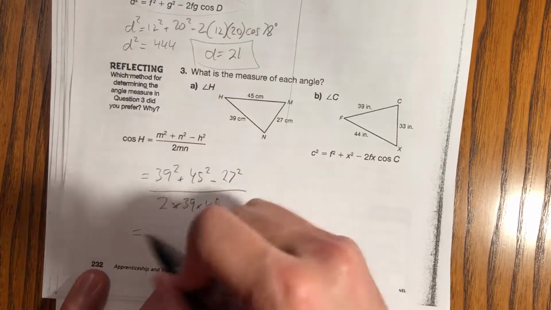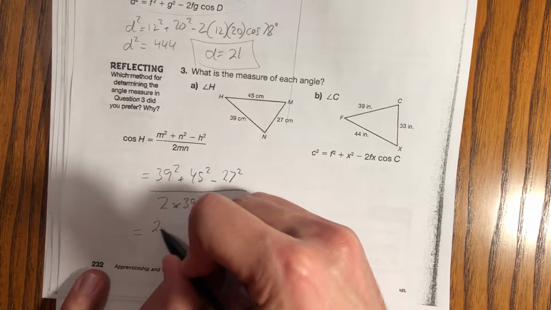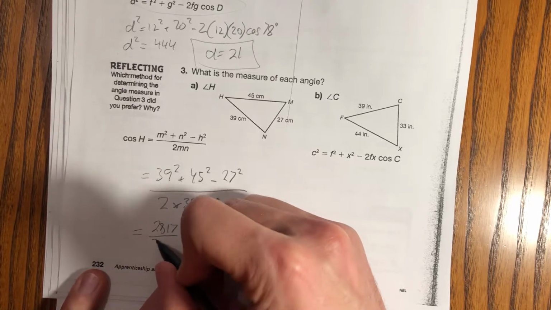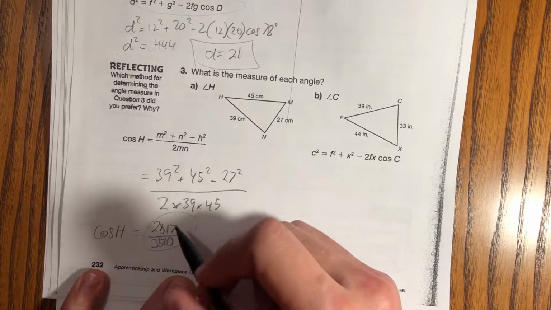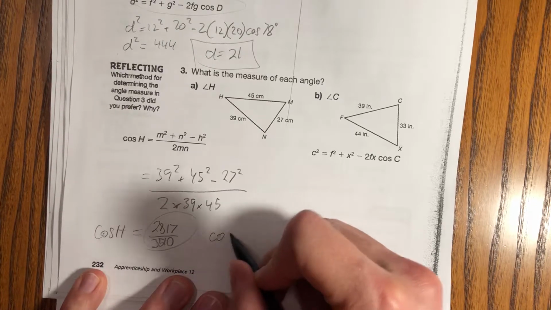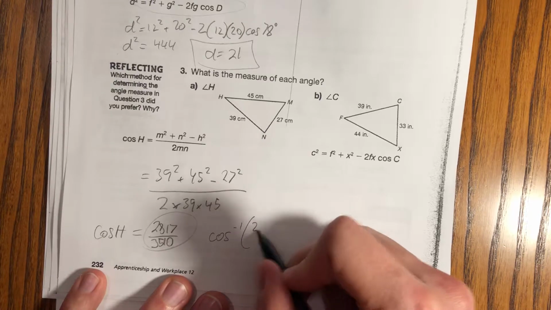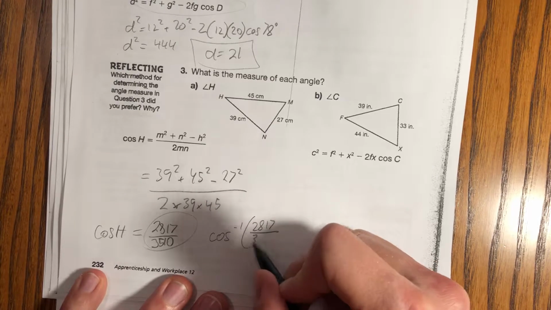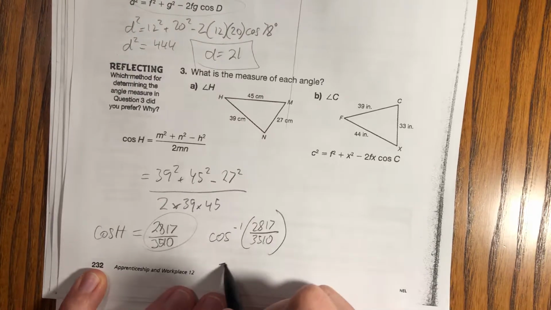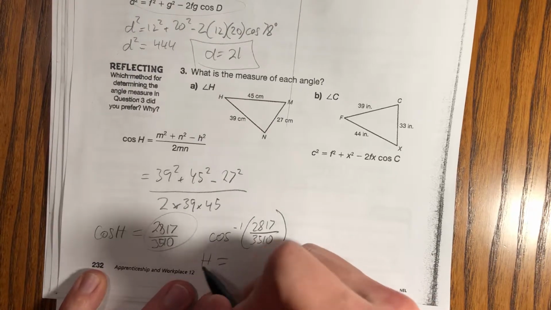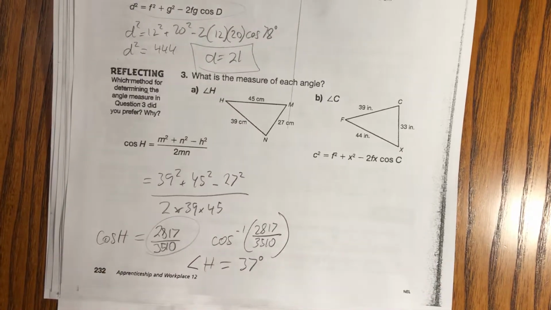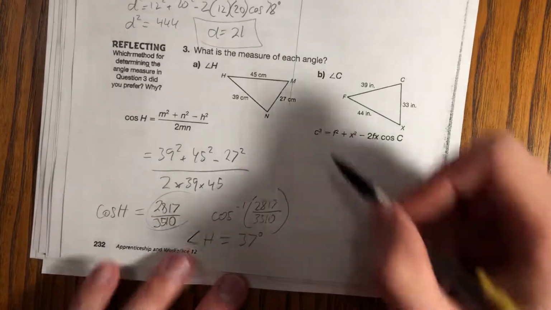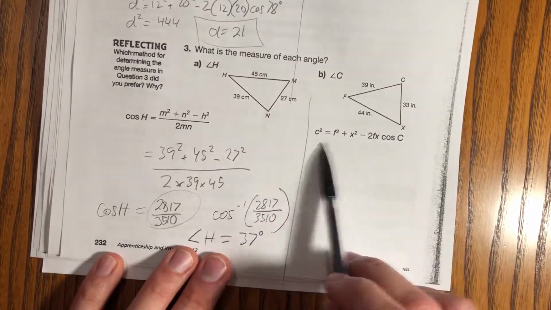So all that equals 2817 over 3510. And this is cos h. So I have to get this in decimal form and inverse it, which is cos to the -1. And I get an angle. So angle H equals about 37 degrees. Excellent. Your job is to fill that in with there and put it in your calculator.